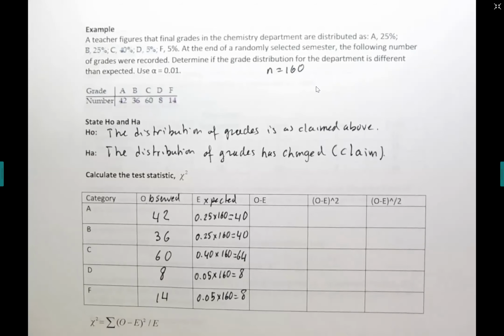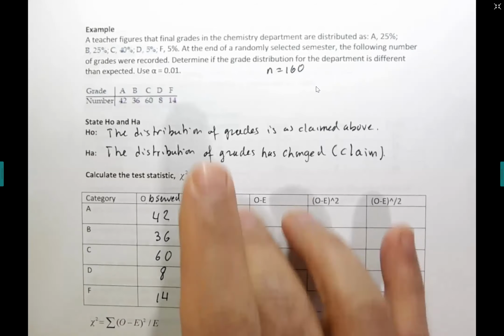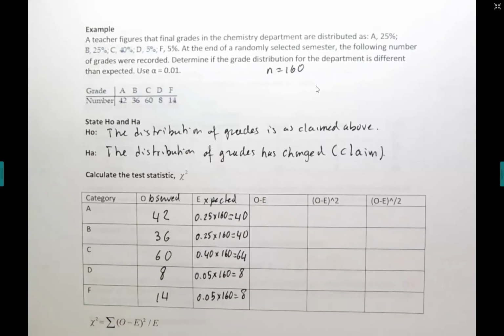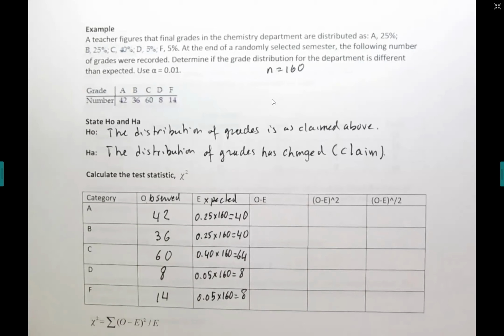Okay, a question for you guys. Without adding those numbers, the expected values, what should the total be for all expected values? 160, very good, yeah. The observed and the expected are exactly the same. They should be a match, 160, 160.